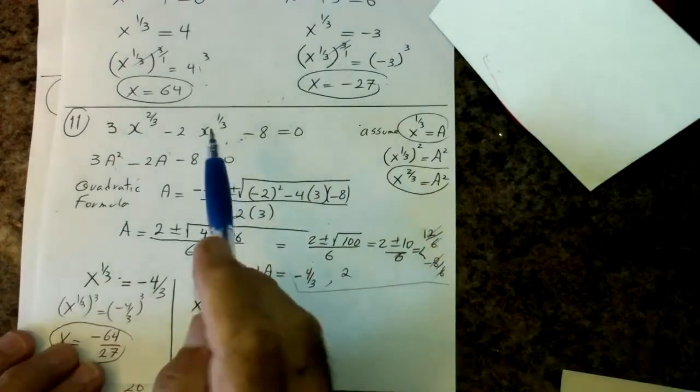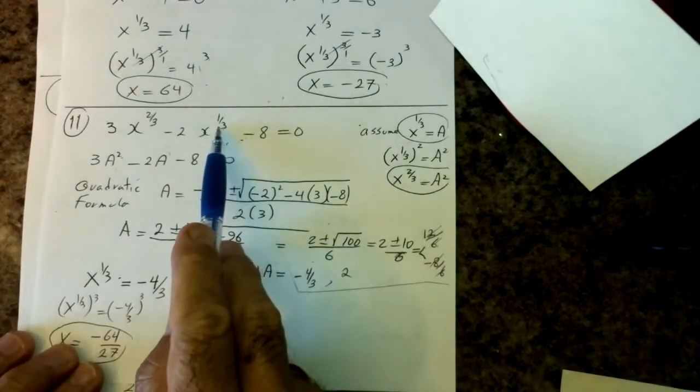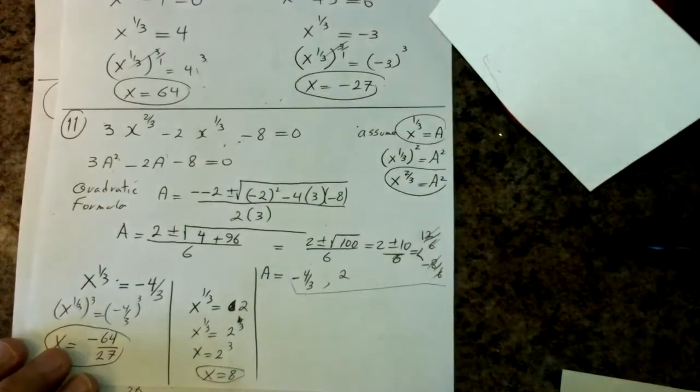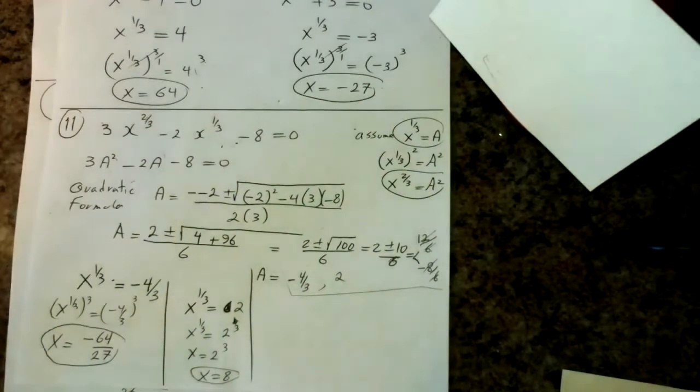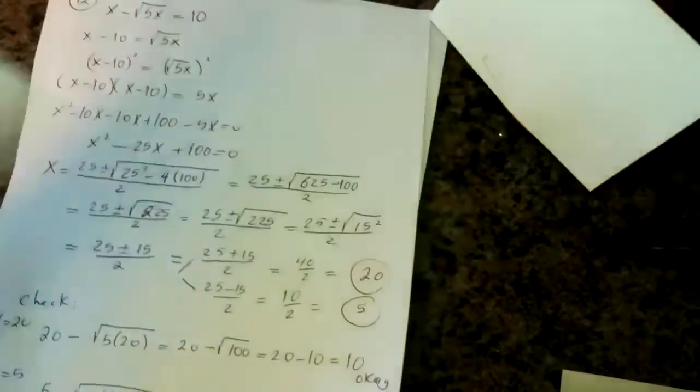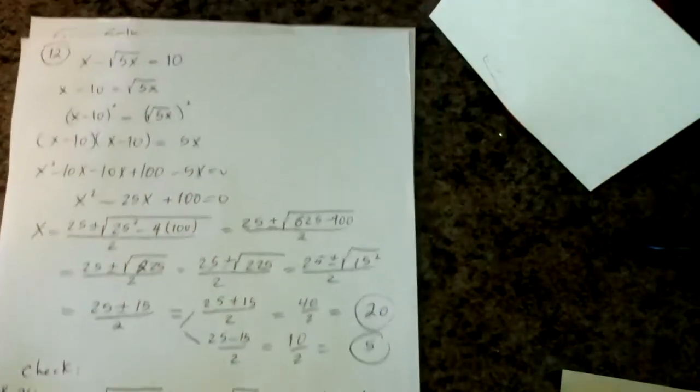Again, the rule is if whatever the power is, when you multiply that by 2, you should get this one in order to do all this.